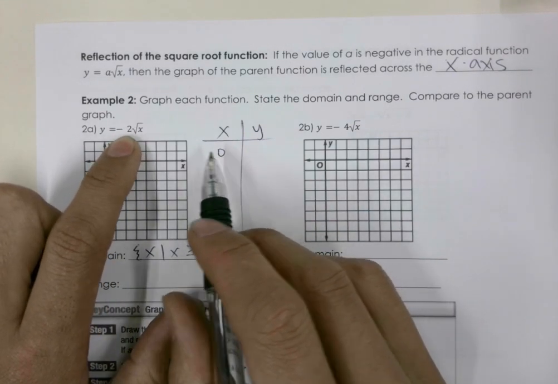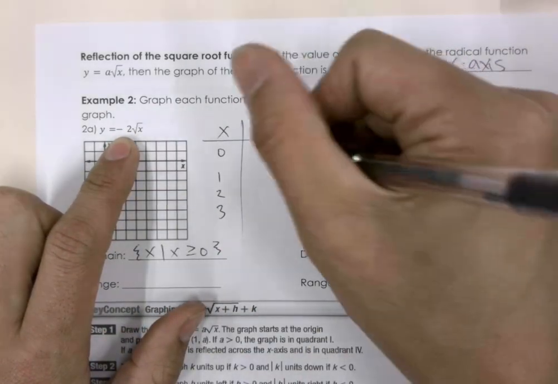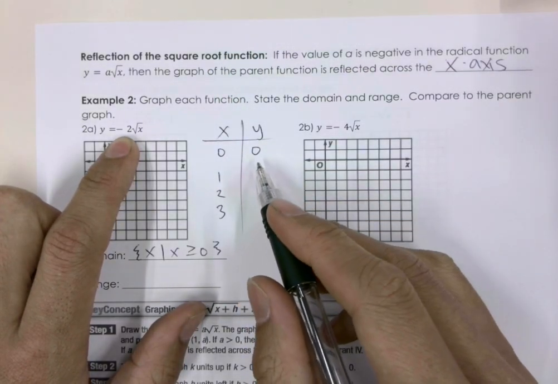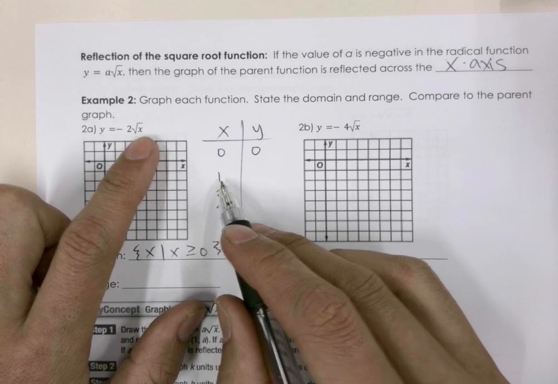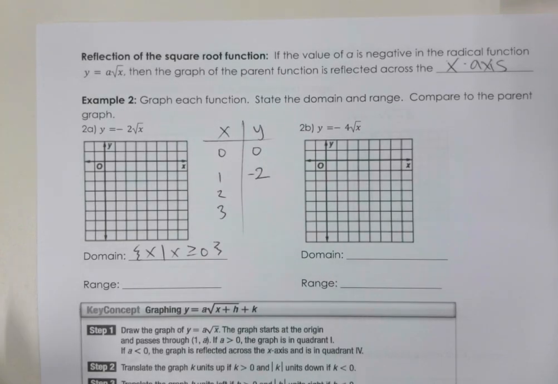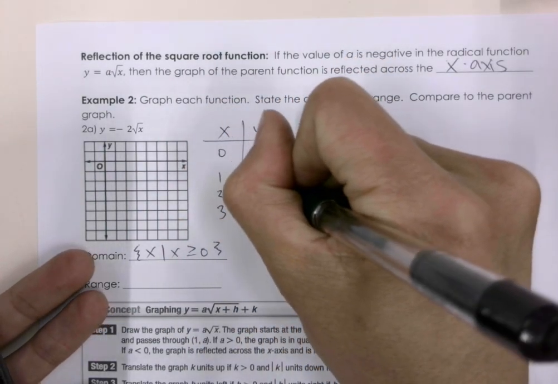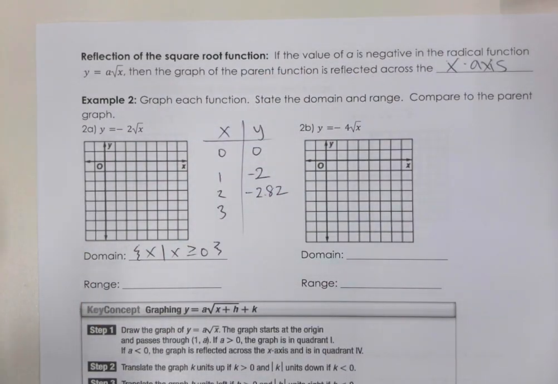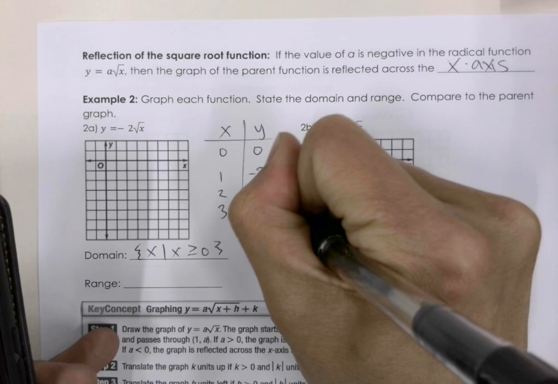But starting out, here, square root of 0 is 0. So 0 times negative 2 is 0. So our y is equal to 0. Square root of 1 is 1. So our y is going to be negative 2. And then now we got to break out our calculator. So we have negative 2 times the square root of 2. So that is negative 2.82. And then we're going to do the same thing, negative 2 times the square root of 3. And that is negative 3.46.